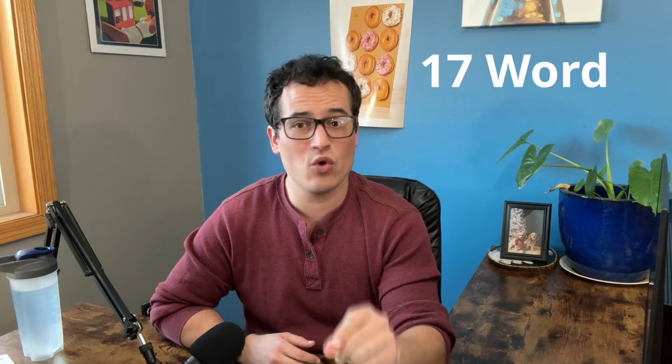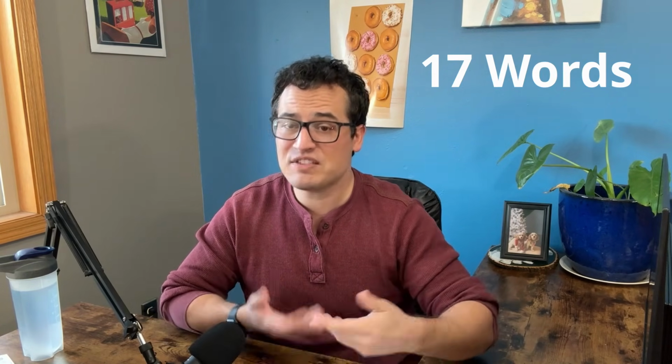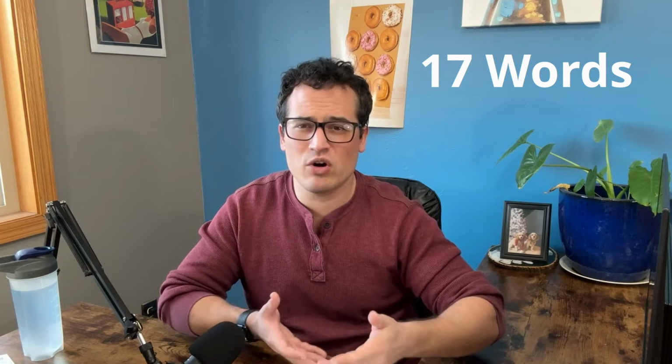When I implemented this in my classroom, I told students that they were allowed to have 17 words on their note card, which ensured that they had a little bit of support to remember some of those difficult words, but ultimately, the majority of the information had to come from their brain.